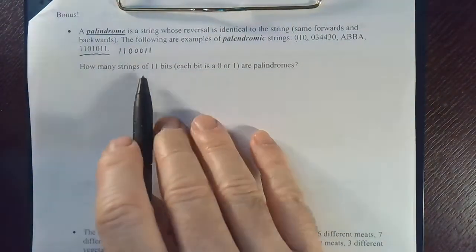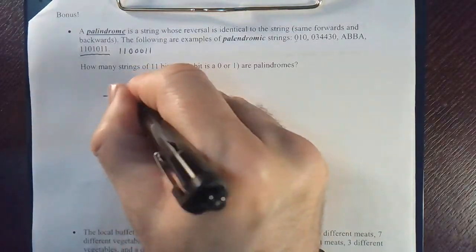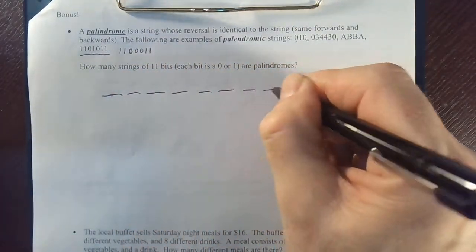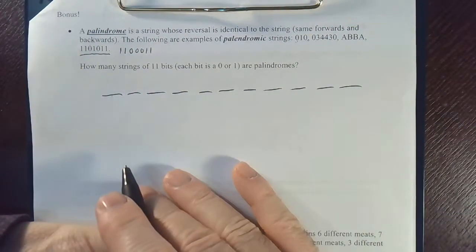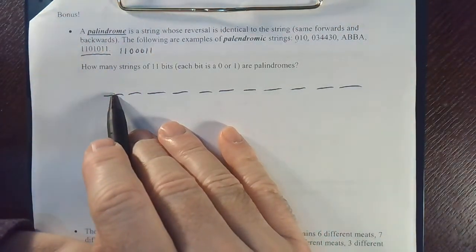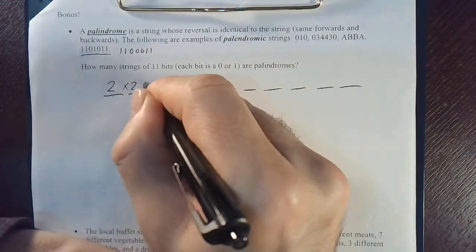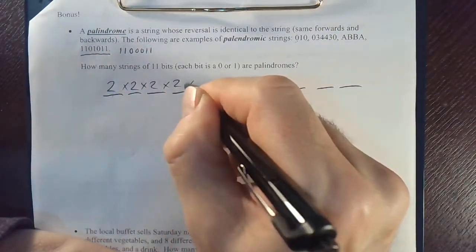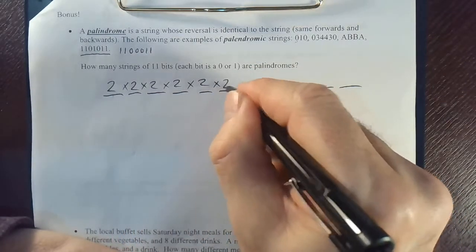Okay, how many strings of 11 bits are palindromes? That's my picture. Well, let's just count the strings. I'm going to go left to right. I could go right to left, but I'm going to go left to right. How many choices do I have here? Well, they could be anything I want. 2 choices, 2 choices, 2 choices, 2 choices, 2 choices. 2, 3, 4. 2 choices.